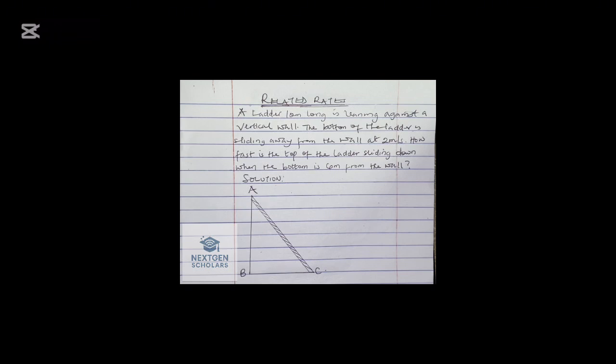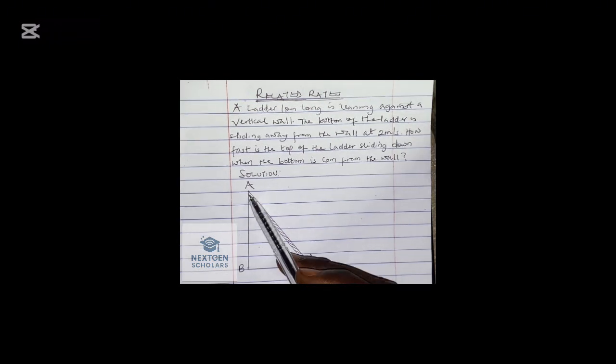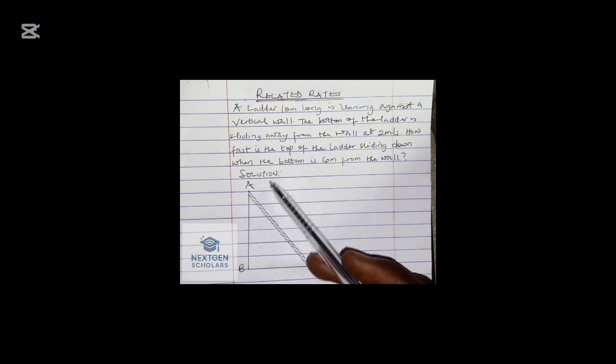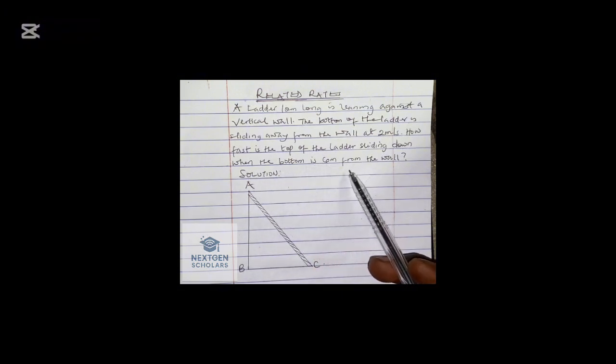The question says a ladder 10 meters long is leaning against a vertical wall. The bottom of the ladder is sliding away from the wall at 2 meters per second. How fast is the top of the ladder sliding down when the bottom is 6 meters from the wall?